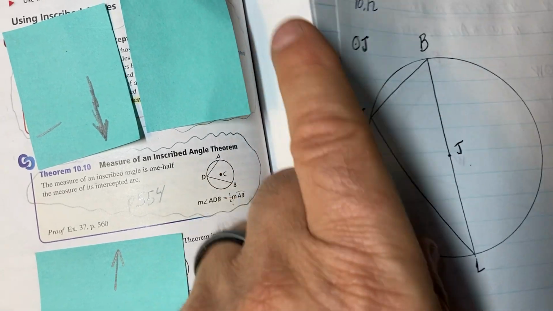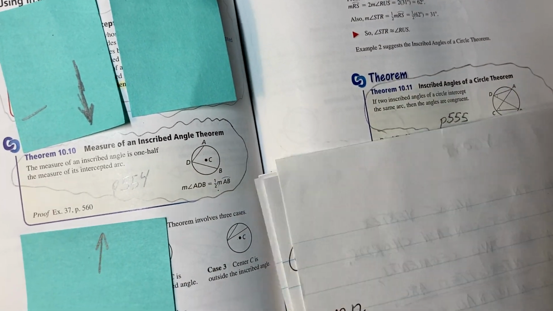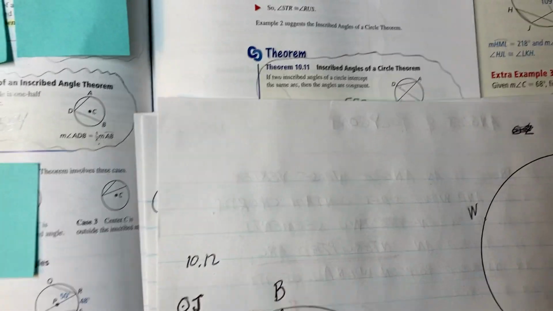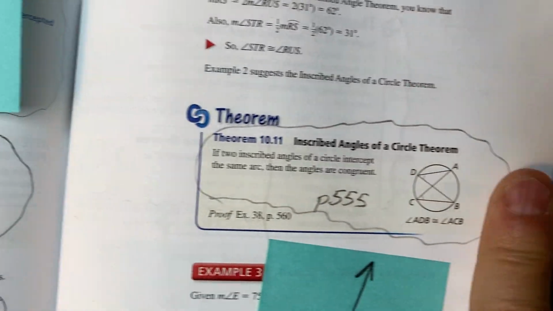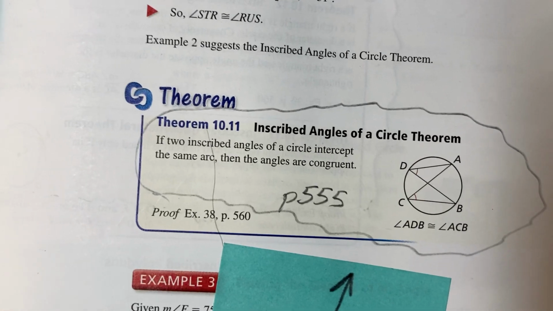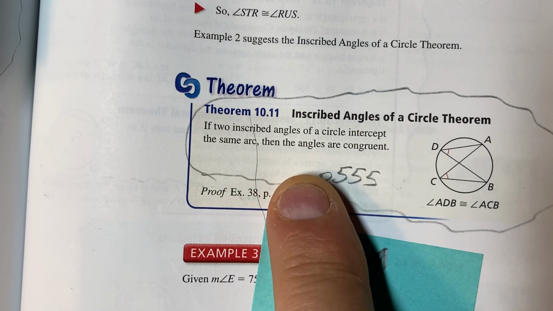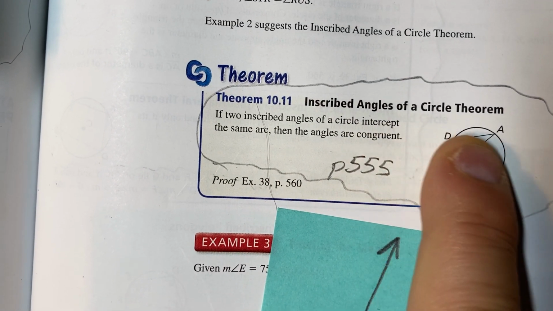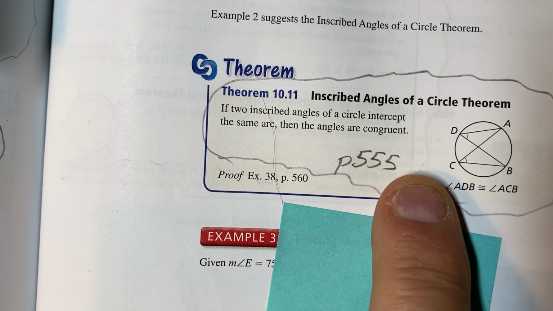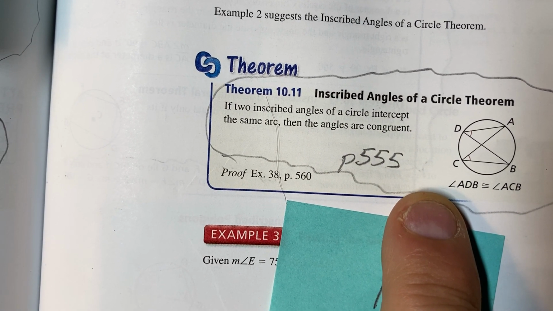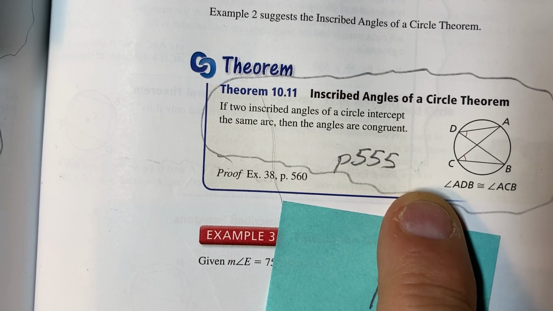Next one. Inscribed angles of a circle theorem. Put this in your notes. If two inscribed angles of a circle intercept the same arc, then the angles are congruent.